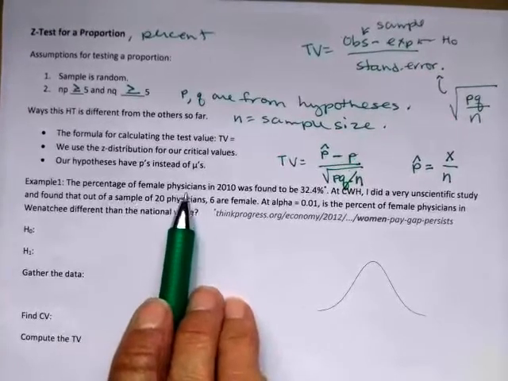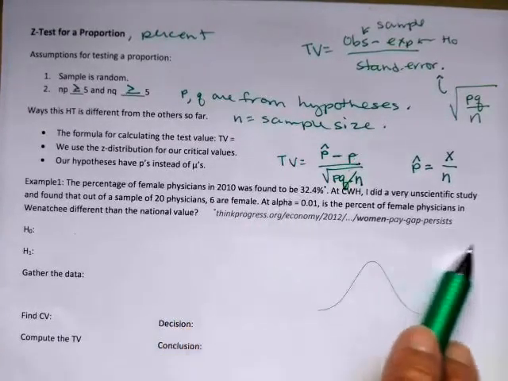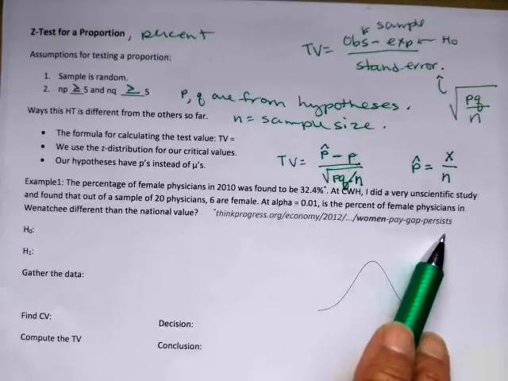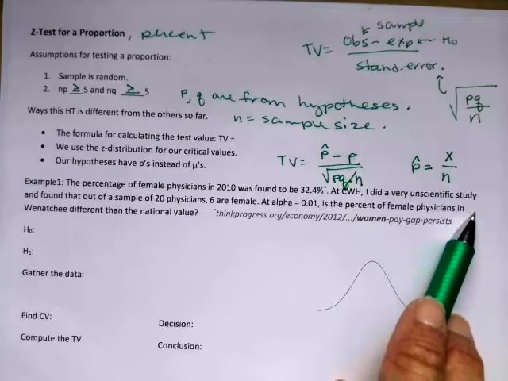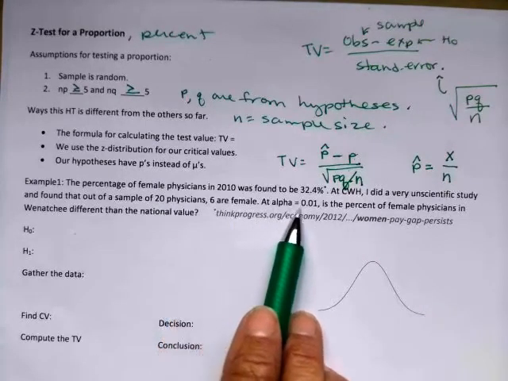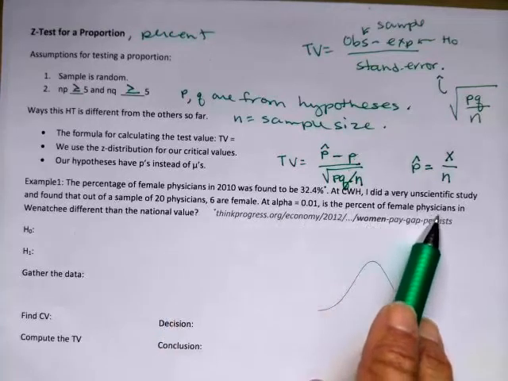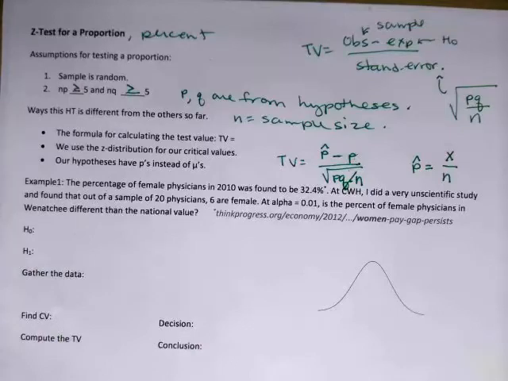Example 1. The percentage of female physicians in 2010 was found to be 32.4% by this website. At Central Washington Hospital, I did a very unscientific study and found that out of a sample of 20 physicians, 6 are female. At alpha 0.01, is the percent of female physicians in Wenatchee different than the national value?